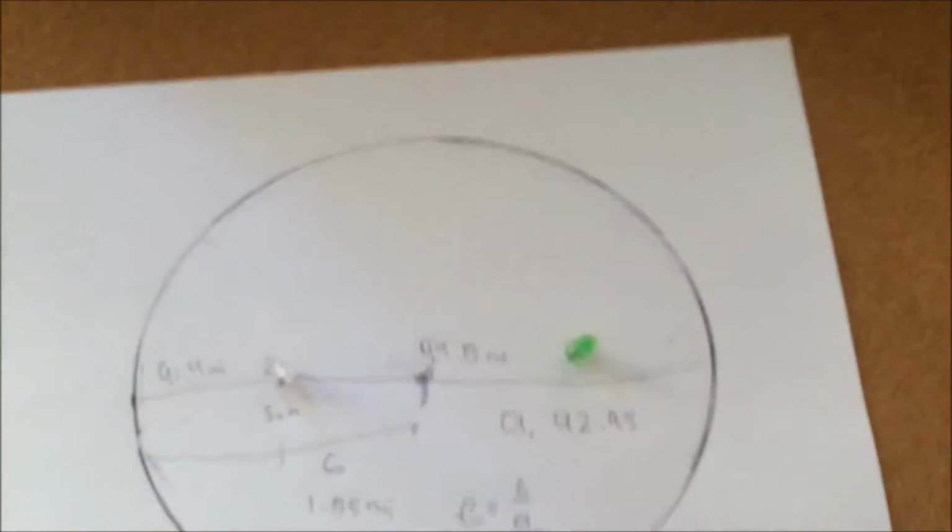However, we can also show our eccentricity using simple algebra. We know that we need the C value and the A value to find our eccentricity.